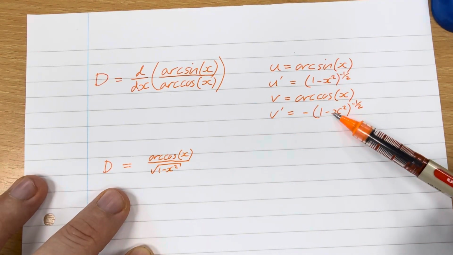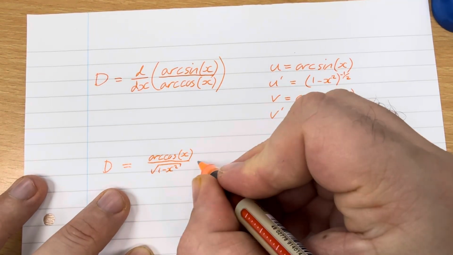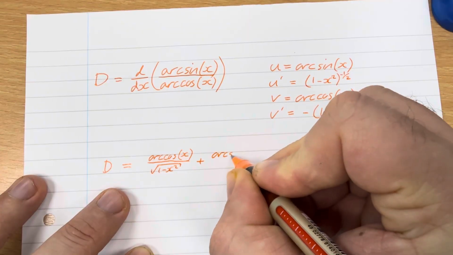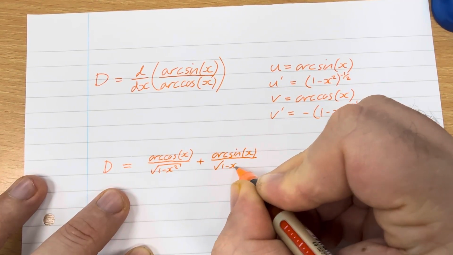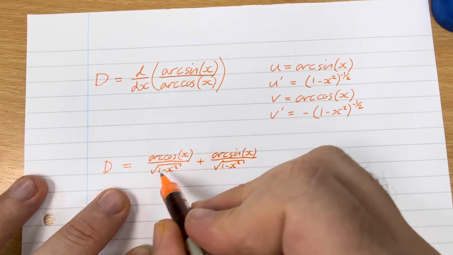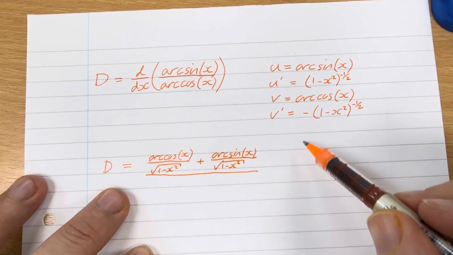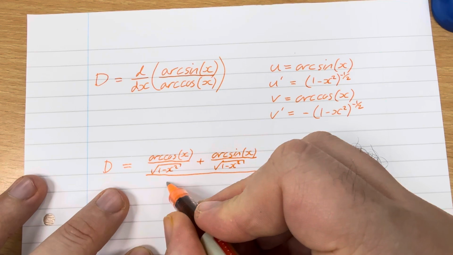Subtract uv primed, but that's already negative, so subtracting the negative is a positive. And that's arc sine of x divided by the square root of 1 minus x squared. And then that's all going to be divided by v squared, which is arc cos of x squared.